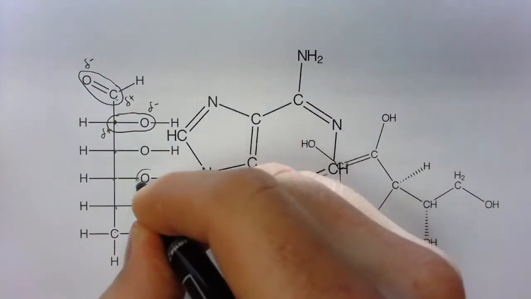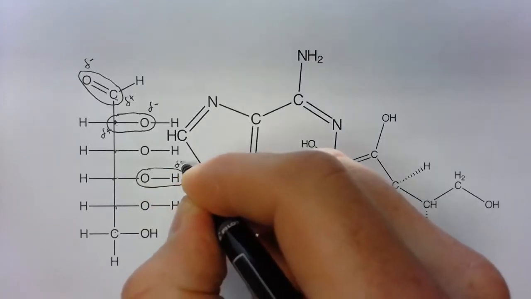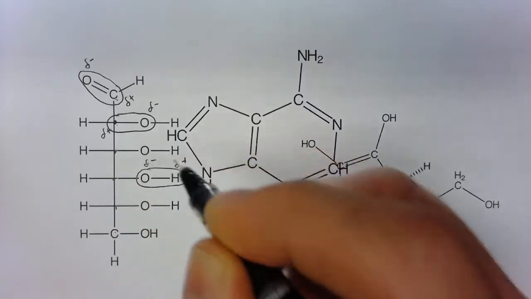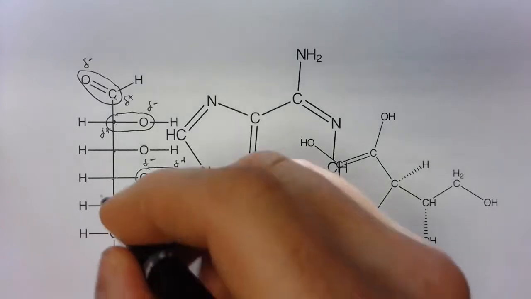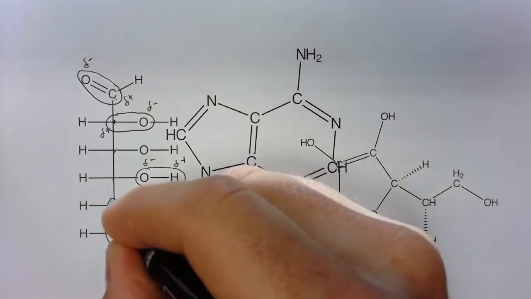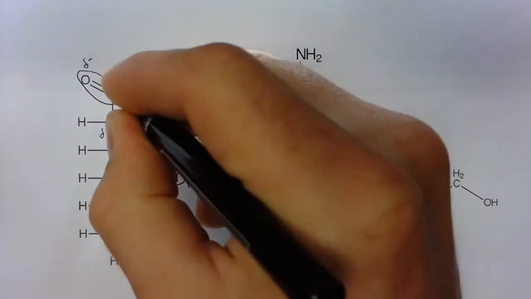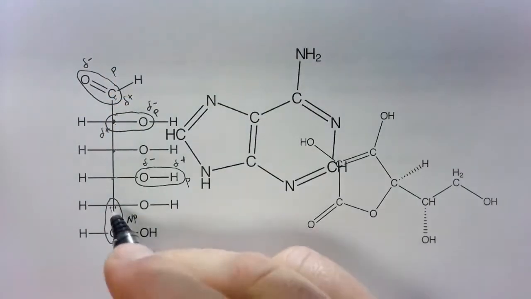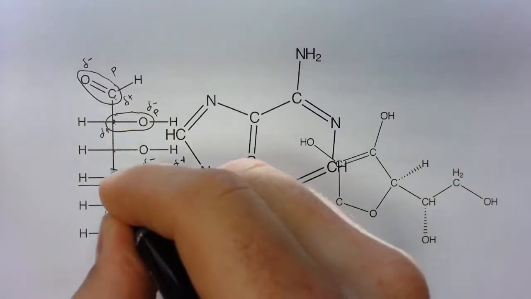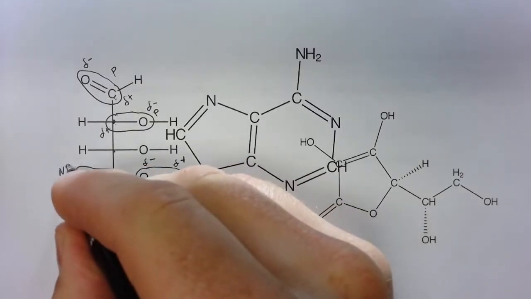We have another OH bond. Partial positive on the hydrogen, partial negative on the oxygen. We have CC bonds, nonpolar. Guess I should put P next to these polar bonds. Nonpolar, and then CH, also nonpolar.